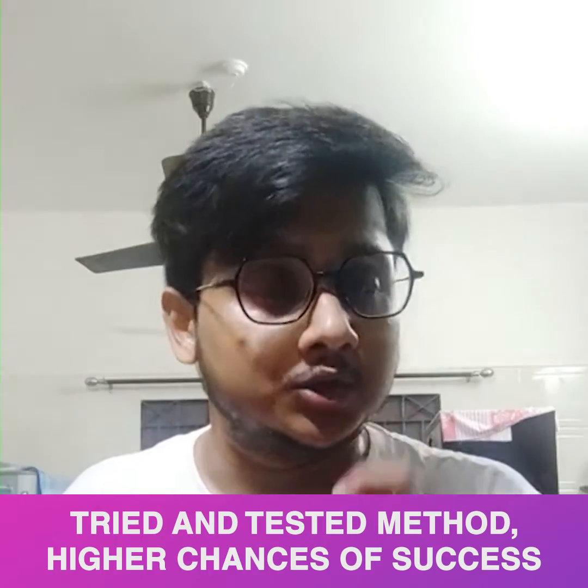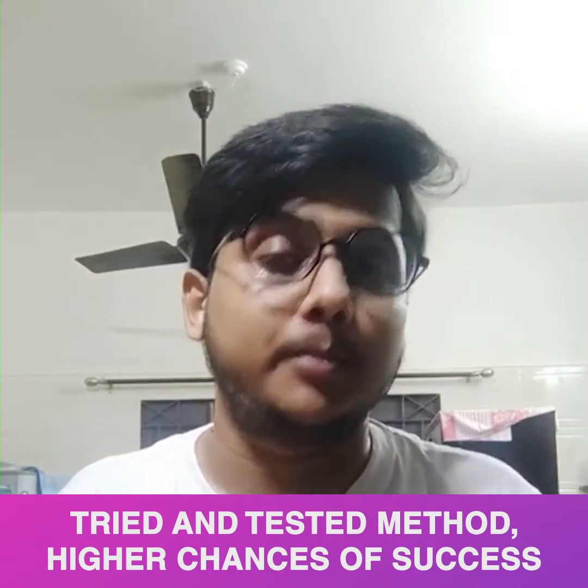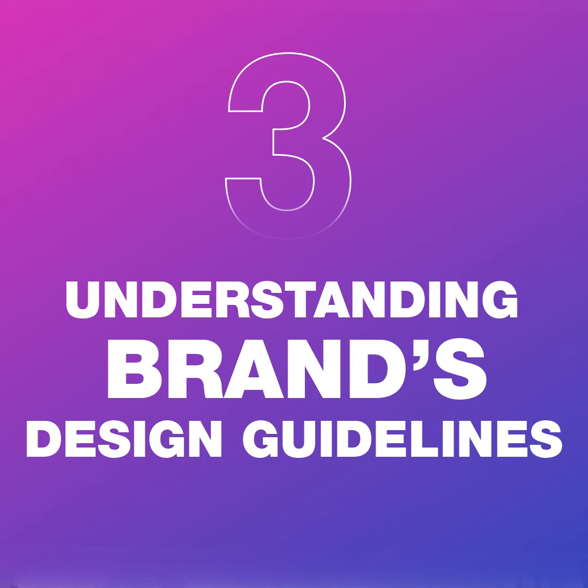And it saves a huge amount of time if you do these things properly. Now the third important point is understanding the brand's design guidelines.